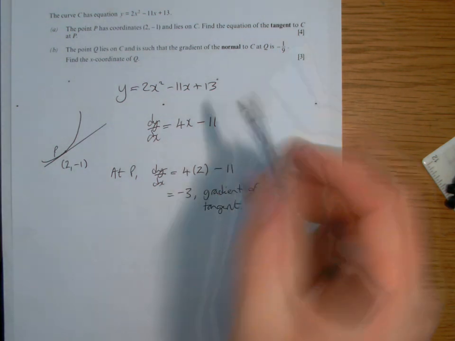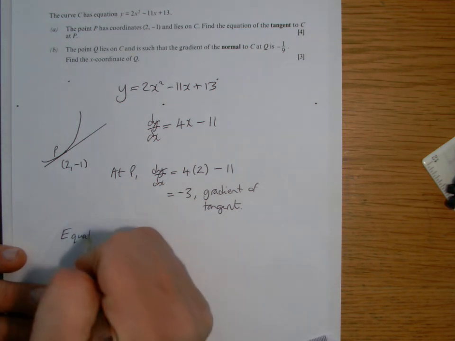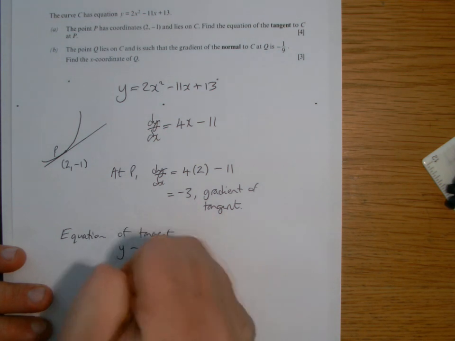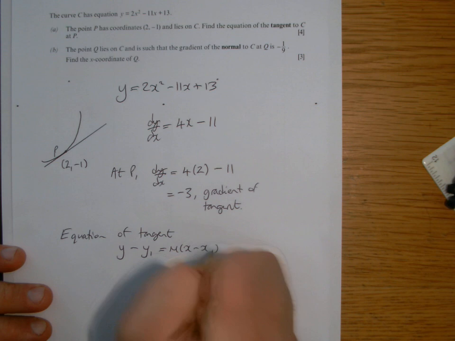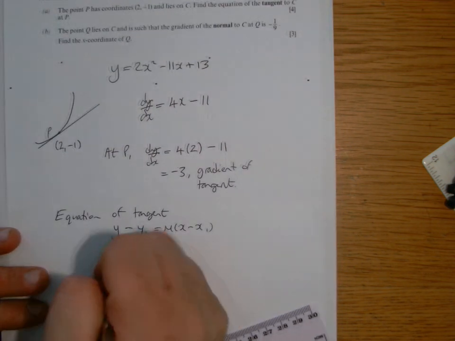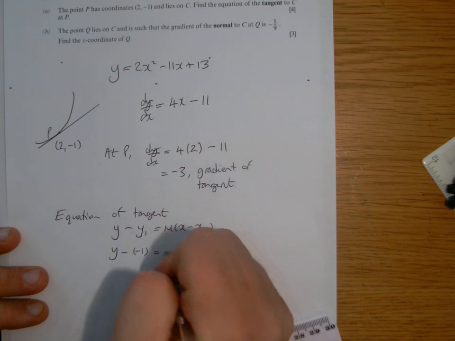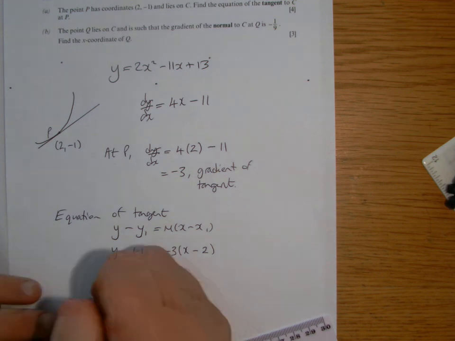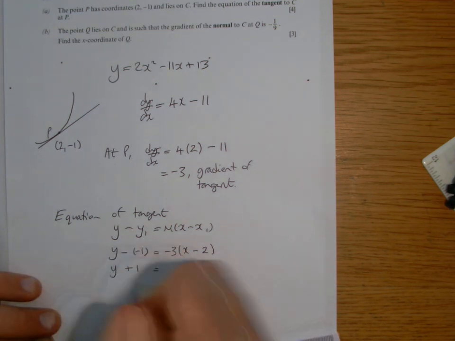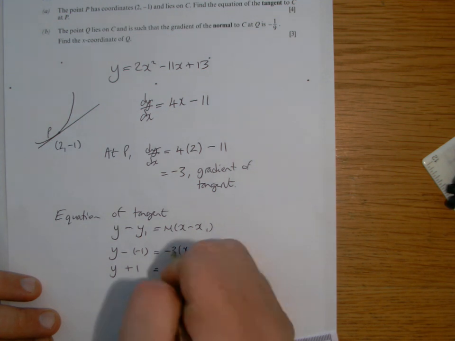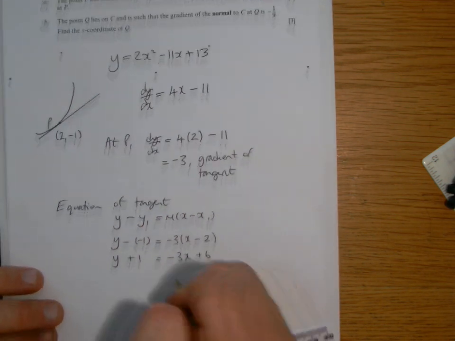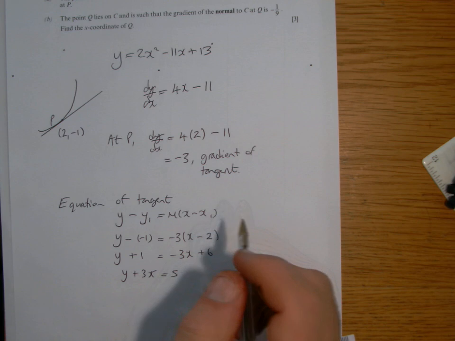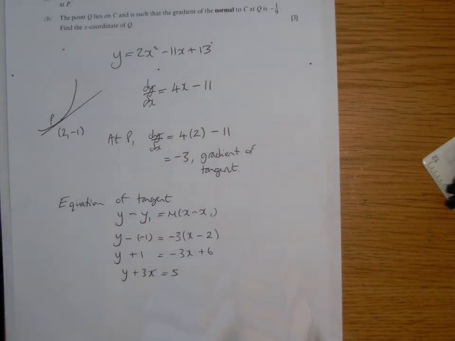Now we want the equation of the tangent, so quite simply, the equation of the tangent will be y minus y1, we use the equation of a straight line, equals m(x minus x1). So we put in the coordinate, we put in the gradient, and this becomes plus 1, yeah, because 2 minuses make a plus, equals minus 3x, and then plus 6. Minus 3 times minus 2 is plus 6. So this becomes y plus 3x equals 5. So there is the equation of the tangent. So that's part A answered.